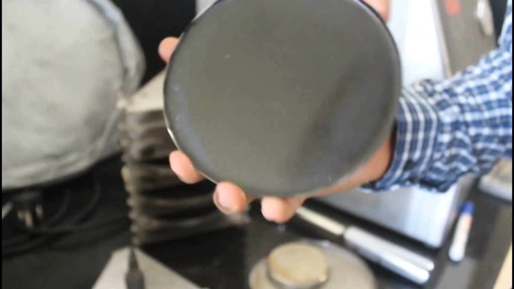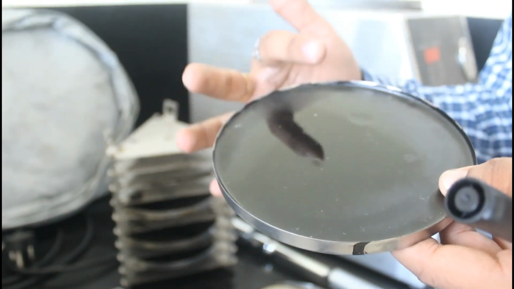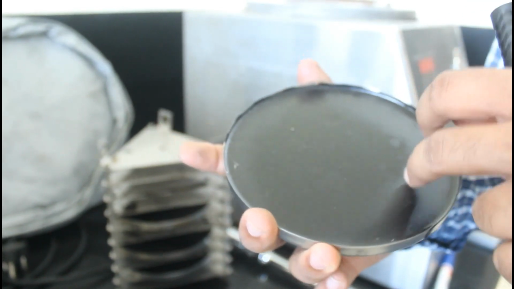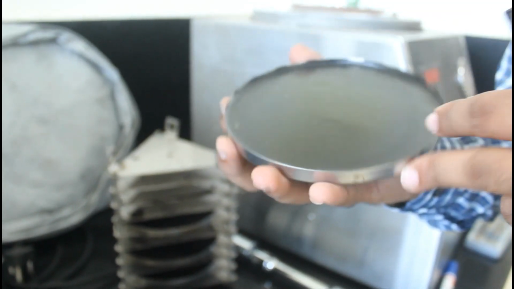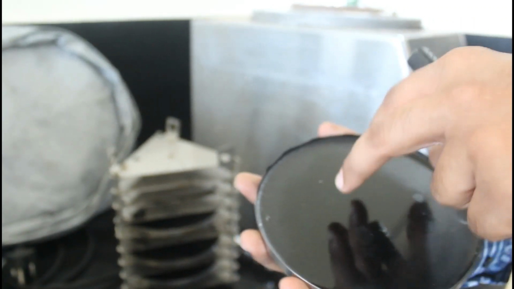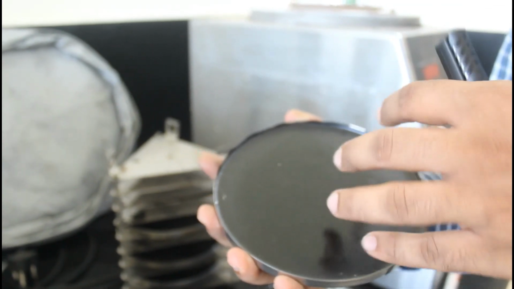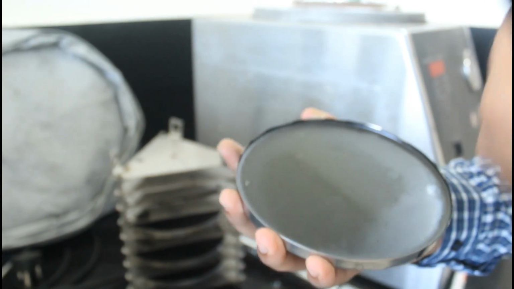This is a typical PAV aged bitumen. Obviously this is very hard compared to the RTFO aged bitumen because it has undergone more aging. This is how the PAV aged sample looks after aging. Once you test the properties using penetration, softening point or dynamic shear rheometer, we can determine how much aging has happened and how much the properties have changed. It can be viscosity, penetration, softening point or any other property pertinent to the bitumen. It will change after the long-term aging.